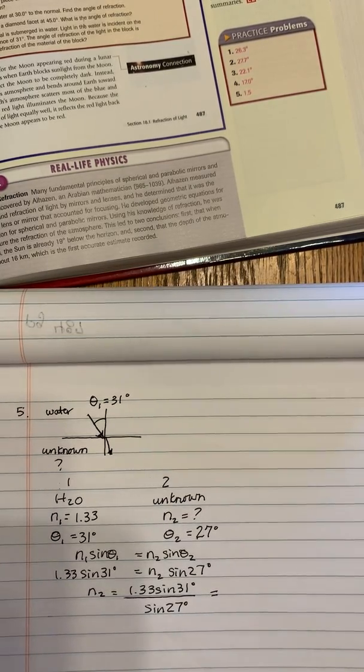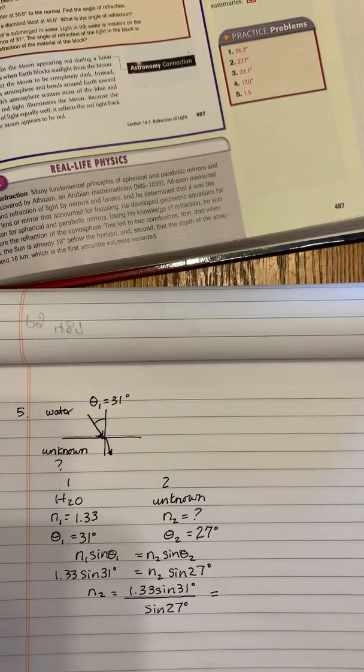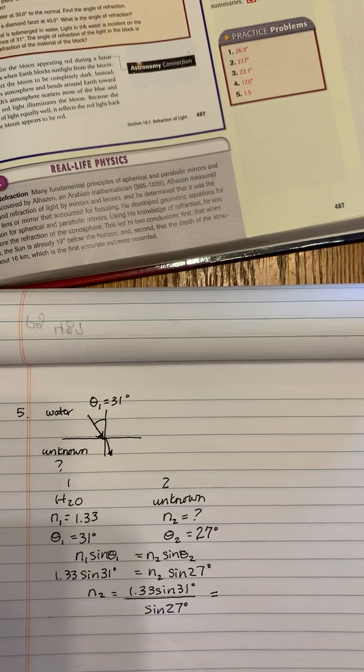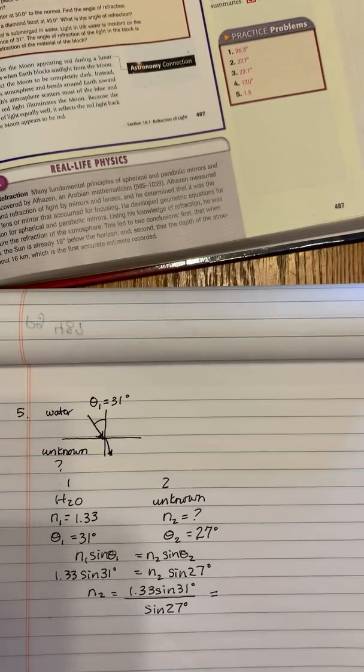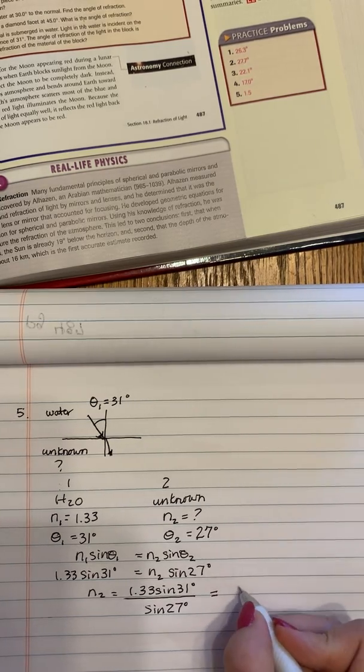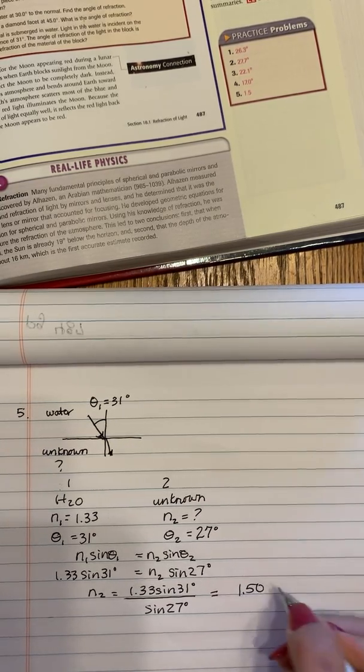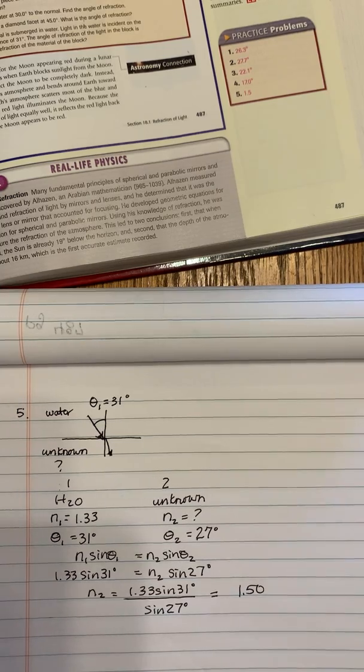Now, when you plug this in, you just have to plug in 1.33 times sine of 31, end your parentheses for the angle, and then divide by sine of 27, and what you should get is 1.50. And if you look at the chart, it's some type of a glass. Crown glass is 1.52. It's pretty close to being a glass. I would say that that's what it is, some type of glass.